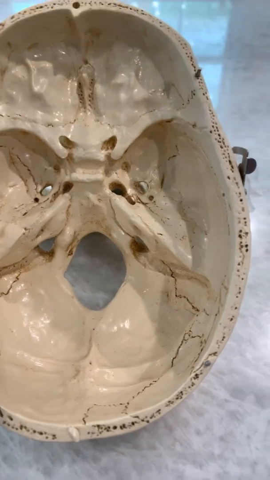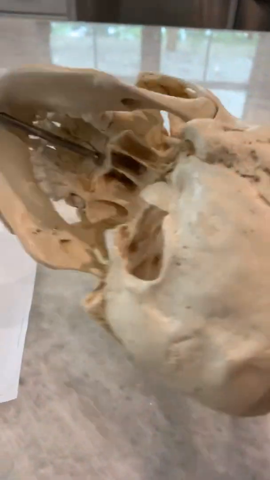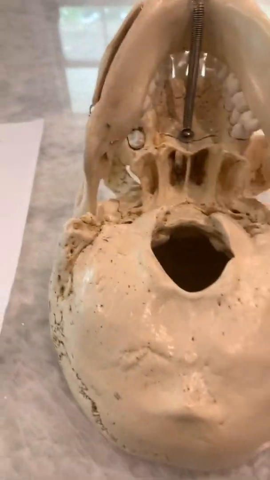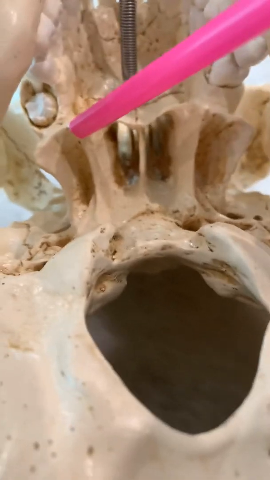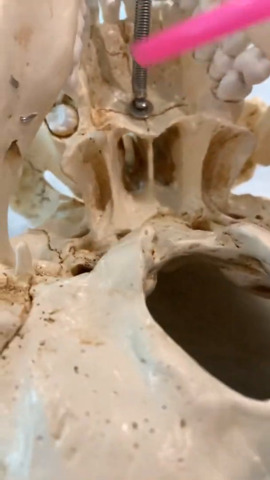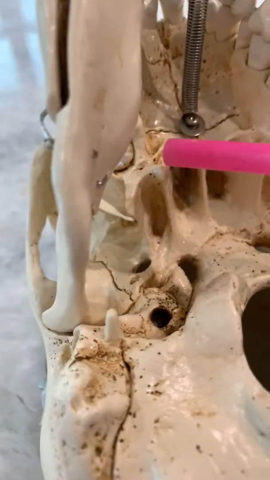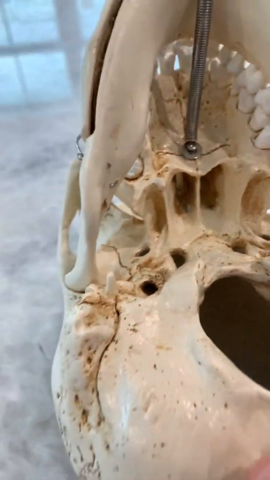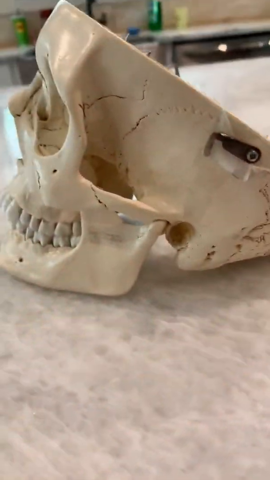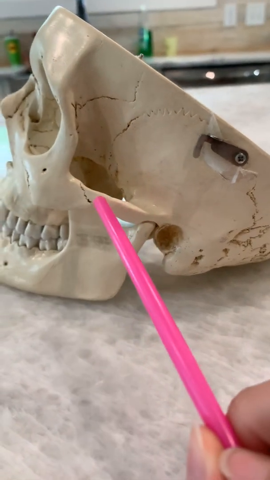The pterygoid hamulus, part of the sphenoid, it's on the bottom. On an actual skull, it appears to be like a little hook, but that's right here and right here. Okay, so let's see if you can get a different angle right here. The zygomatic process, remember, is on the temporal bone, right here.